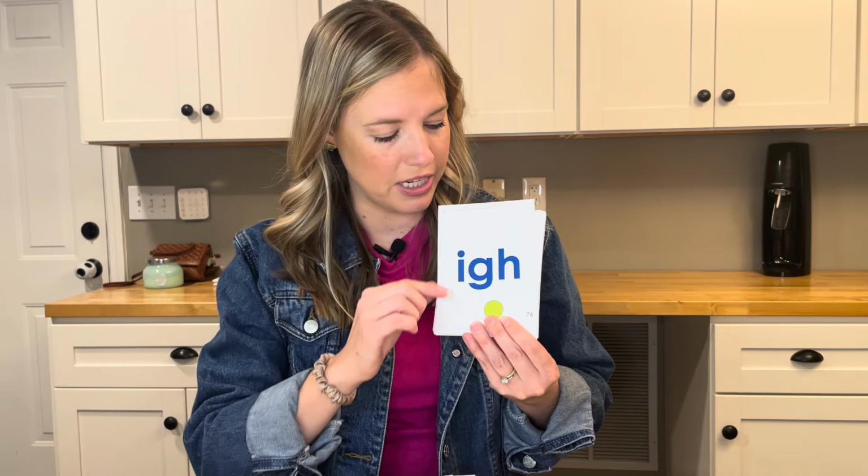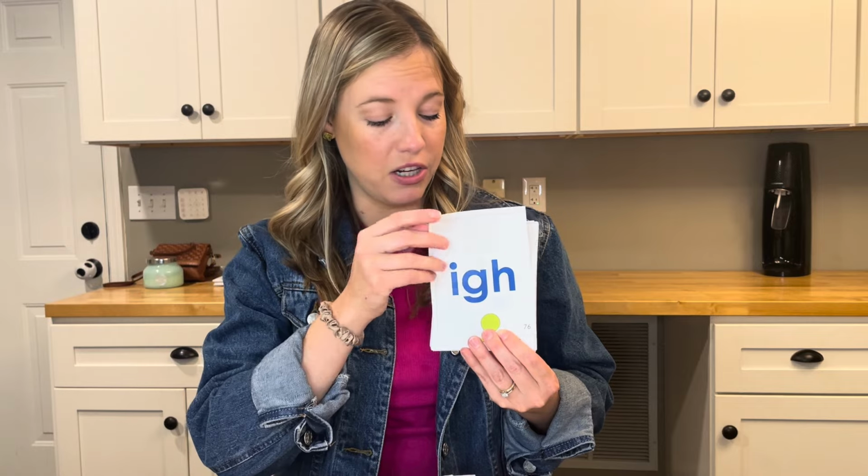IGH, I. So I was trying to find something about this, like when we use it the most. I mostly see IGH spelling the I sound when there's a T at the end. I'm not really sure why, or if that's even a rule. I would have to look into that. But IGH is another spelling for I.